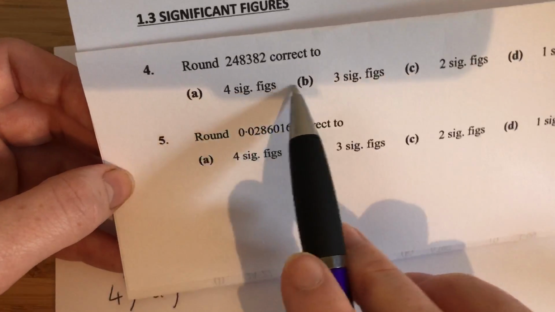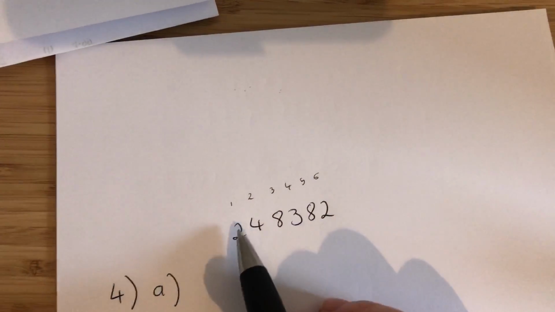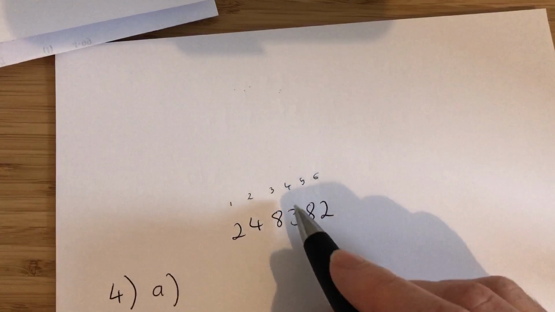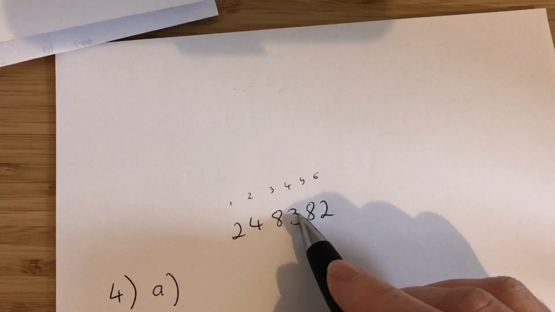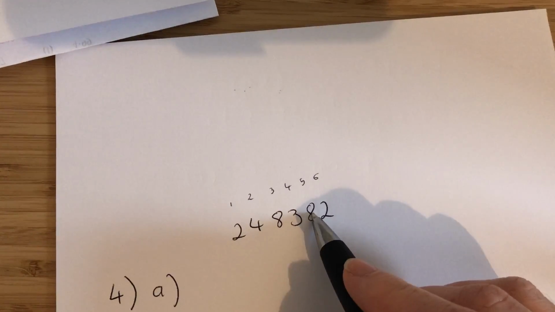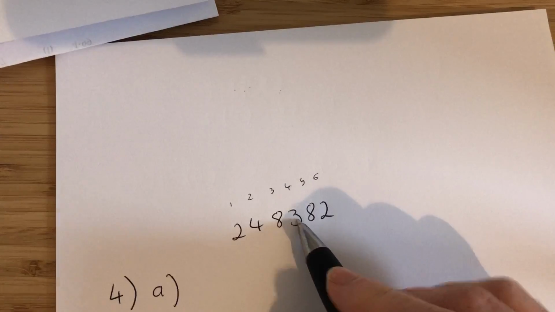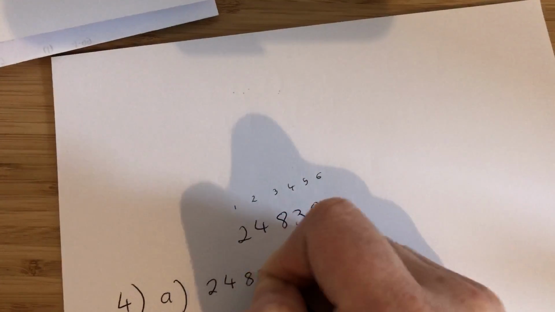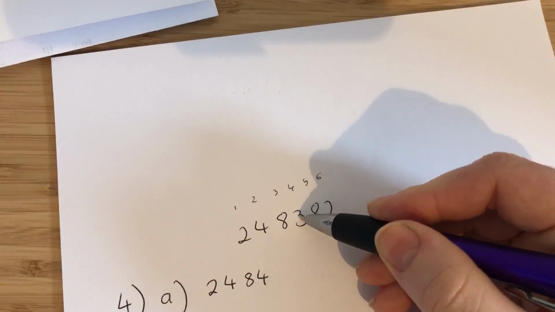First of all, it says round to 4 significant figures. So we're rounding to 1, 2, 3, 4 significant figures. So the 3 here is the one we're going to decide whether we round up or down. Because the next number is 8, that will round up to a 4. So 4 significant figures are 2, 4, 8, 4, because we rounded that up.